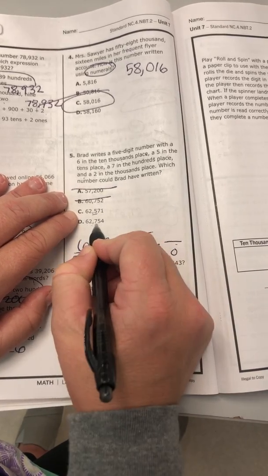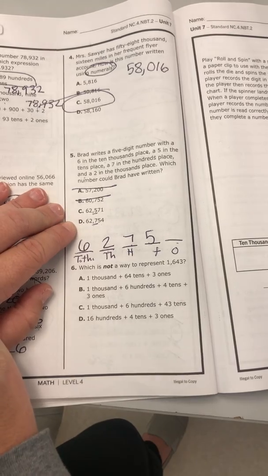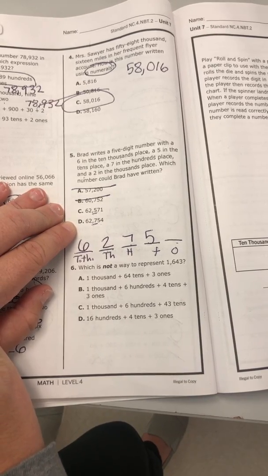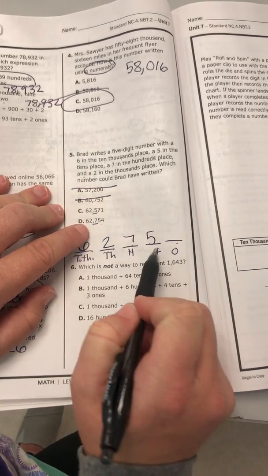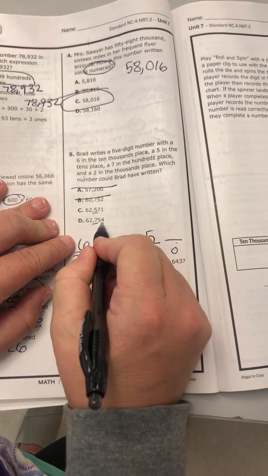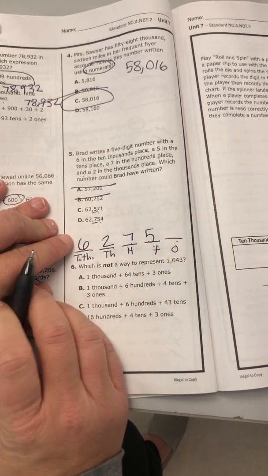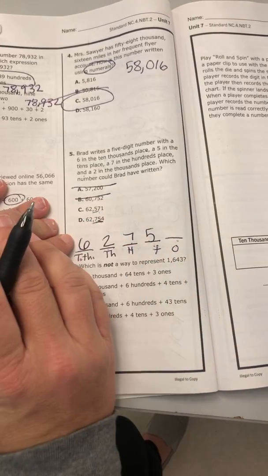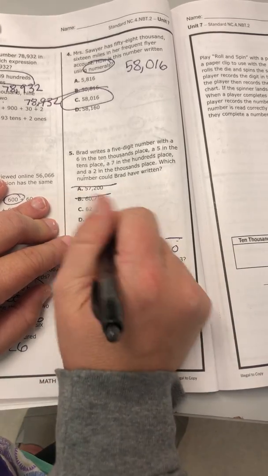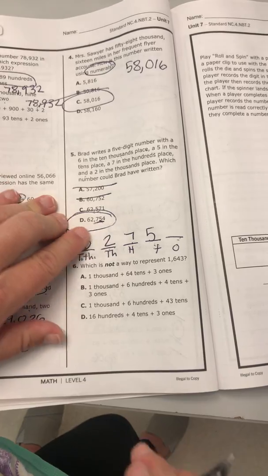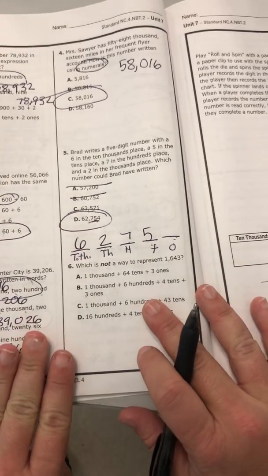So which one has the 7 in it? C or D? D. All right. Then the next digit has to be a 5. So which one has a 5 in it? D. And we don't know what the last number would be, but we know the answer is D because everything else matches up.